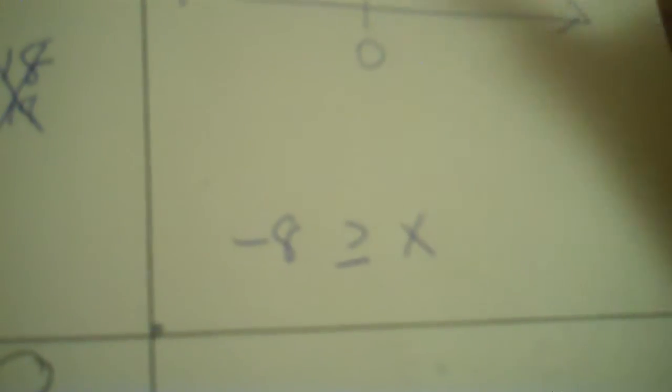Then we execute our divided. Okay, x is behind the symbol, so you put it behind it. And then negative 24 divided by 3 is negative 8. When you're done with all the operations, you come over here, but you keep the x on the side it's on. So you got negative 8, you circle, you fill it, it eats the number, so it's this way.